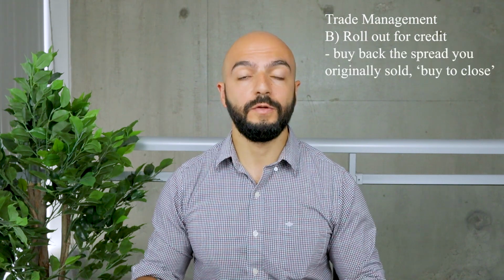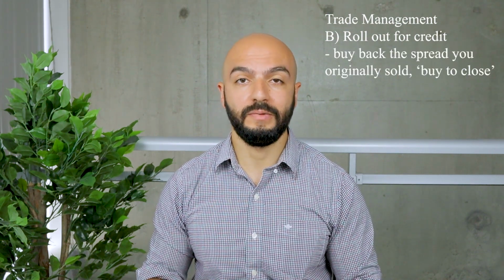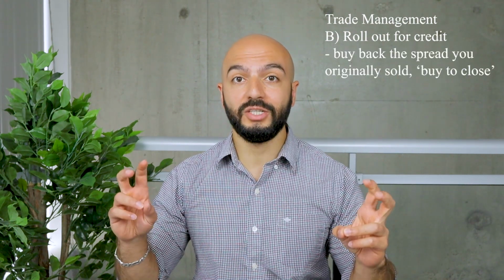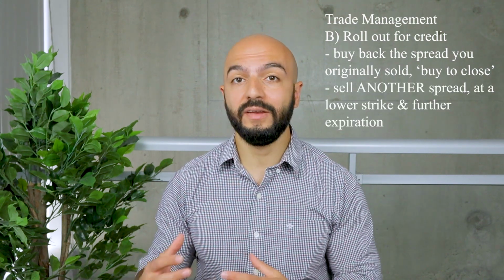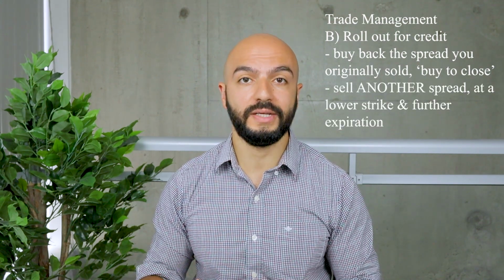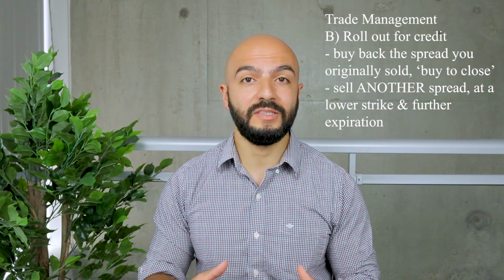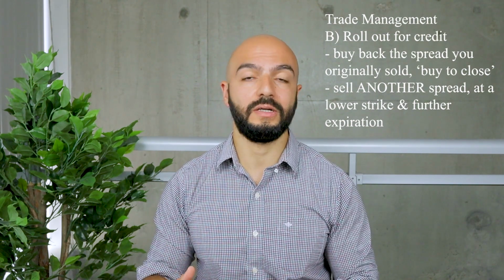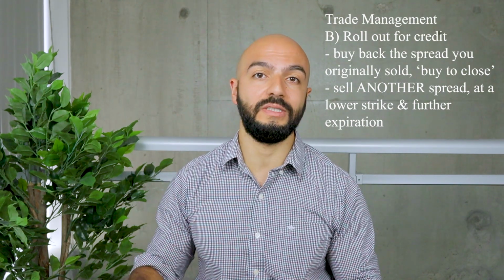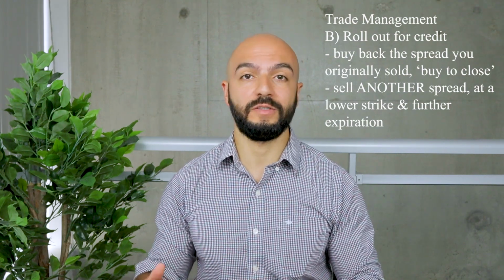Rolling out for a credit has two parts. First, you'll have to buy back your spread. Since you sold it, you have to buy to close. And second, selling another put credit spread at a lower strike. You'll only do this assuming you can still make money and you're still bullish on the stock. You still think the stock will increase. Let's just use a basic example to explain this.